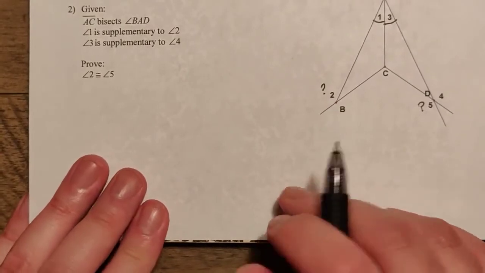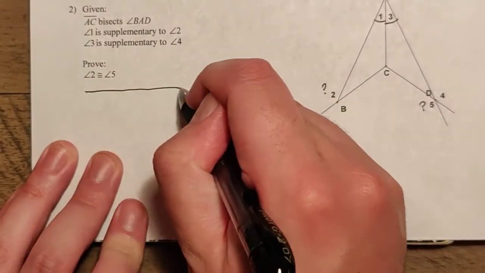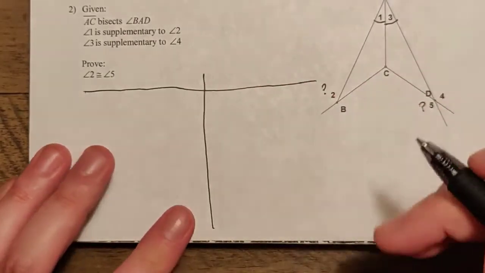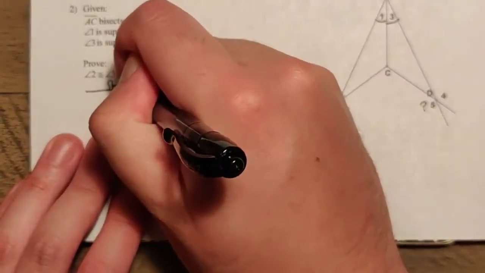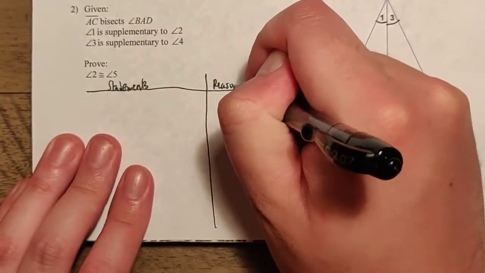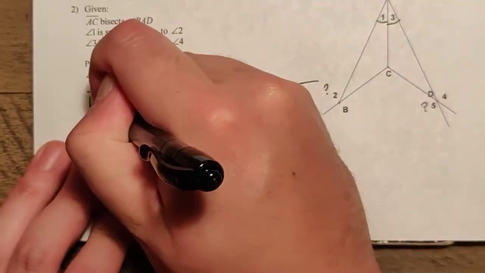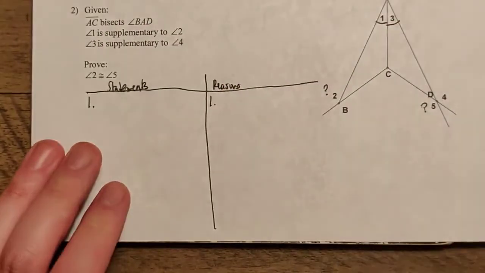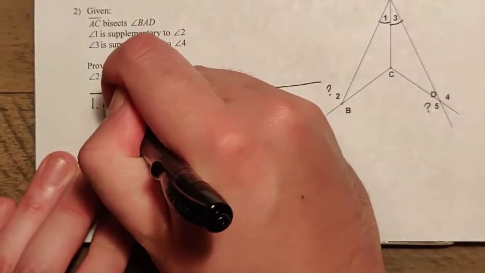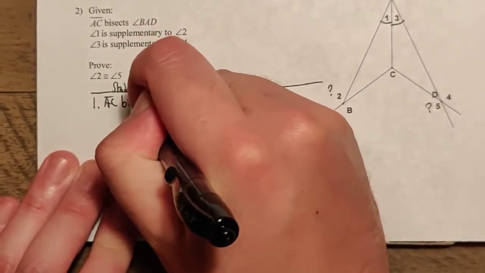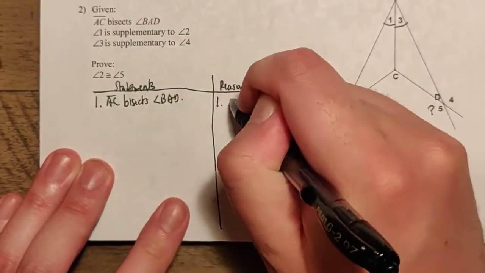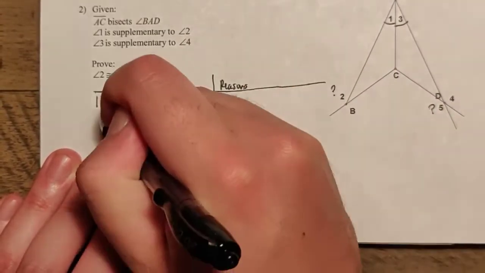Okay, so I'm going to go ahead and write out my proof here. Now I'm going to write this a little bit small, but I hope you can see this relatively well. So note that the first thing that we did here was we utilized the fact that AC bisects BAD. So I'm going to go ahead and introduce that. That's going to be my first statement here. That's a given piece of information.